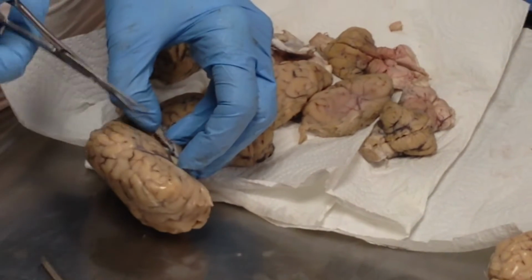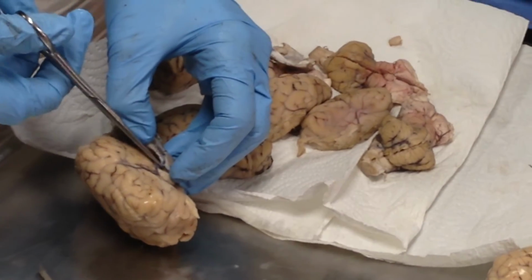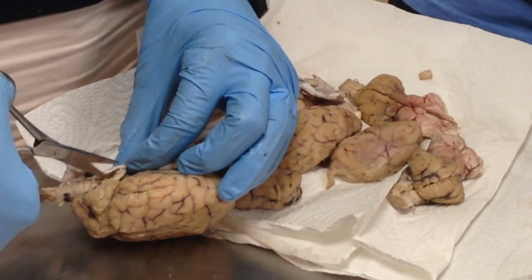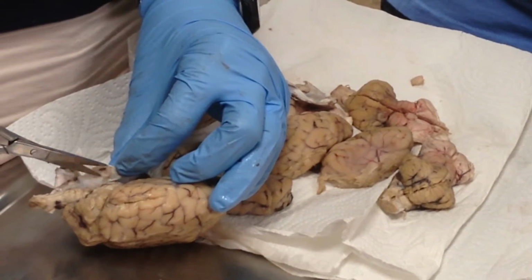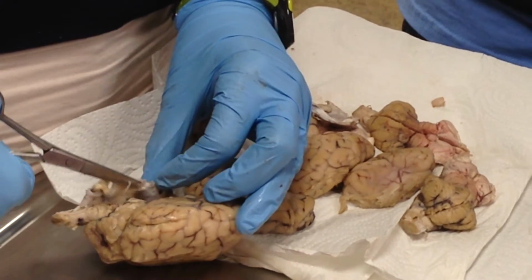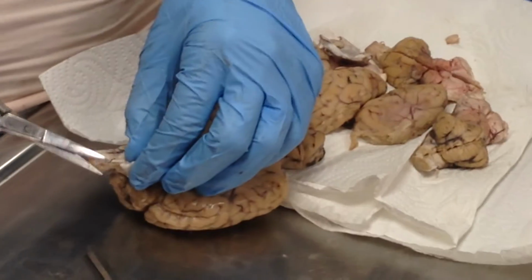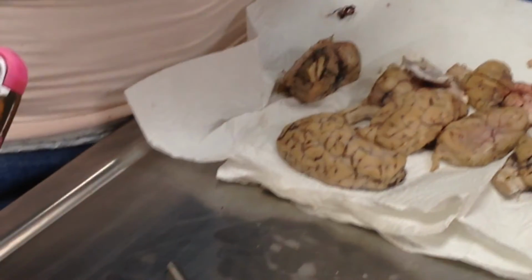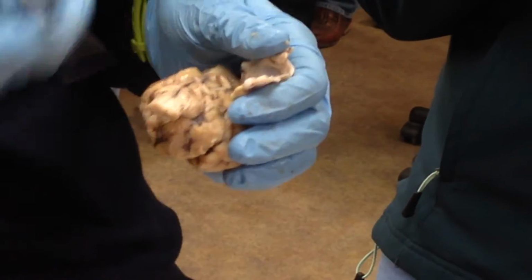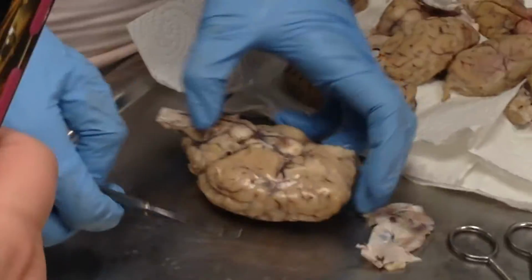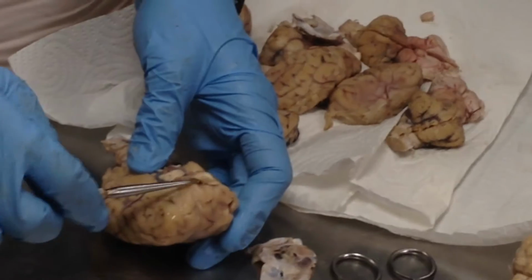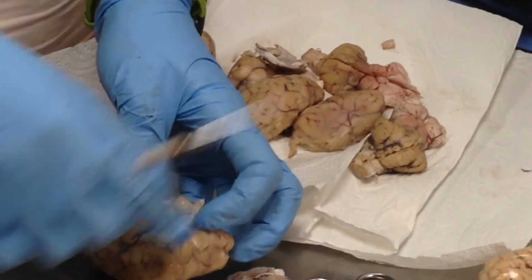If you remember from Monday, there are 12 pairs of cranial nerves. And I'm not that mean that I would make you guys know all 12, but there are 4 that are really easy to find on the brain, and I want you guys to know their name and the number of them. So the first one that we'll do is the olfactory nerve. These were the olfactory bulbs. The olfactory nerve lies right on top. This is an olfactory nerve.